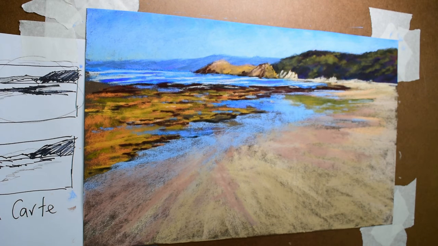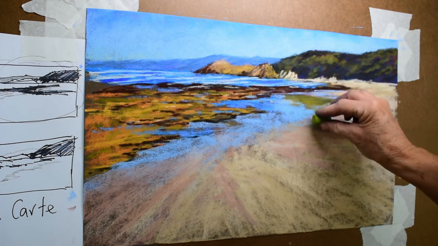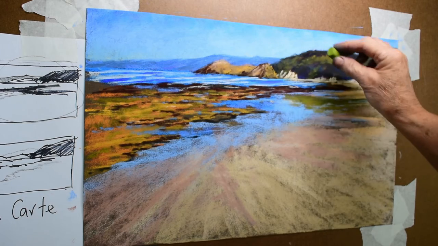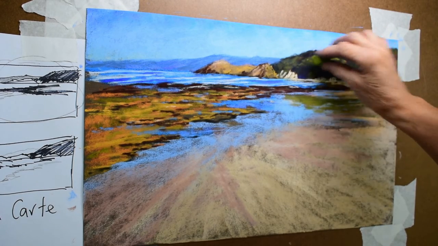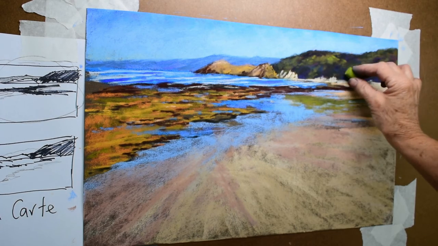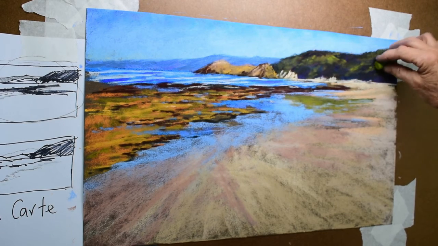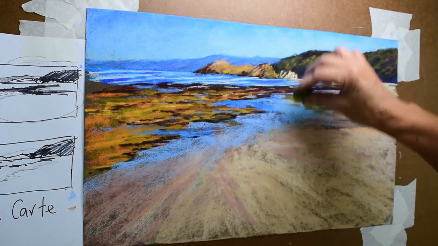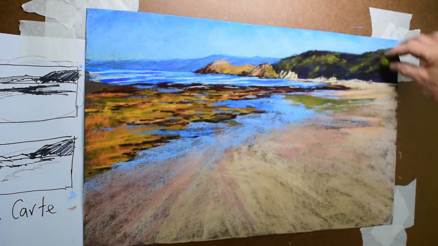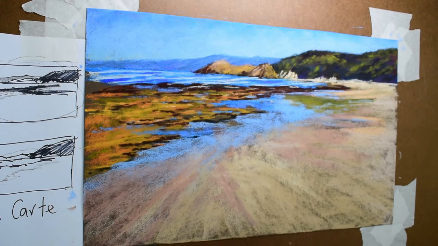I think this needs just a little bit of something else in it. I'm not really sure what. I think this needs a few touches of a few little brighter green touches in that as well.